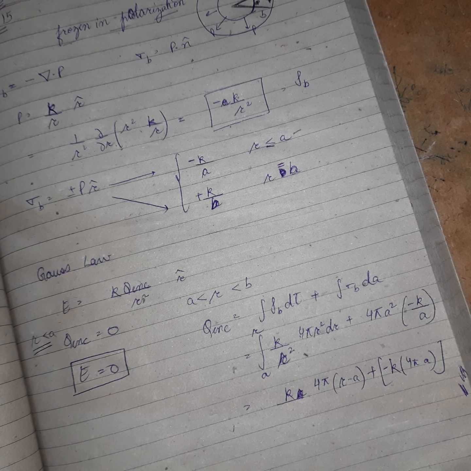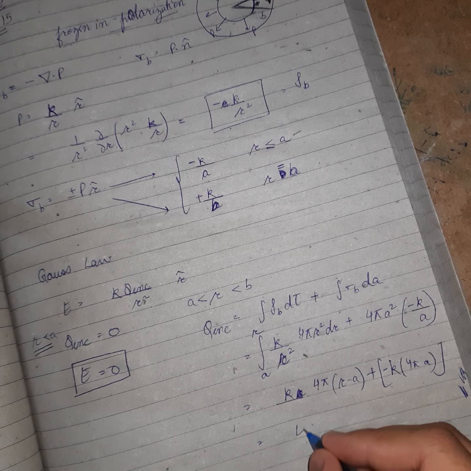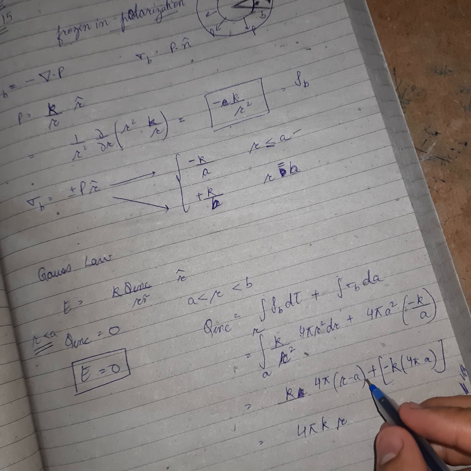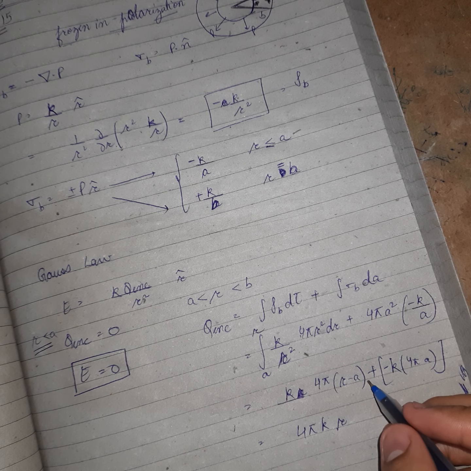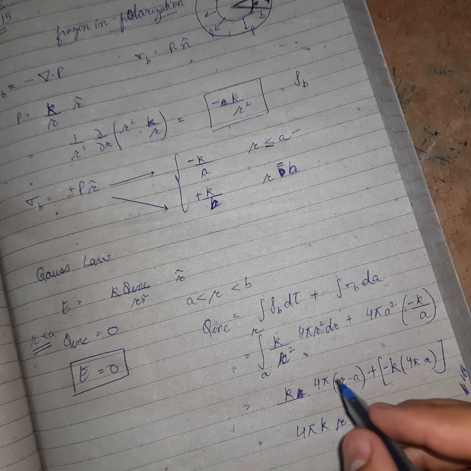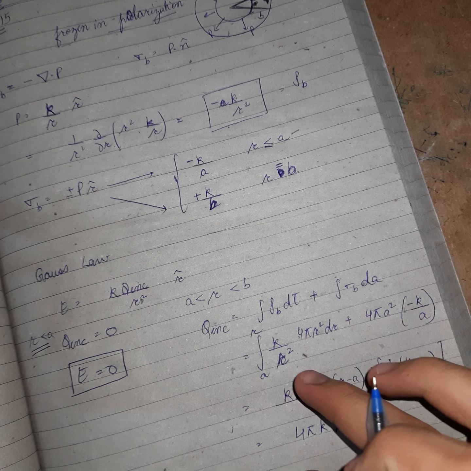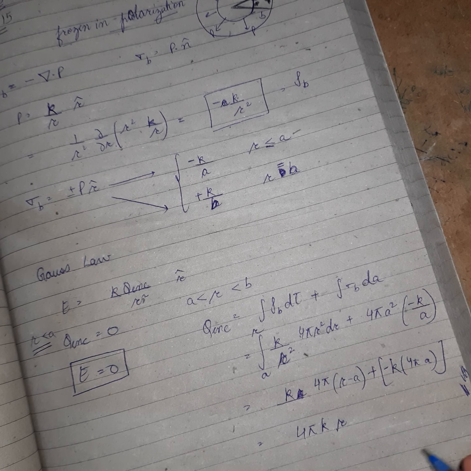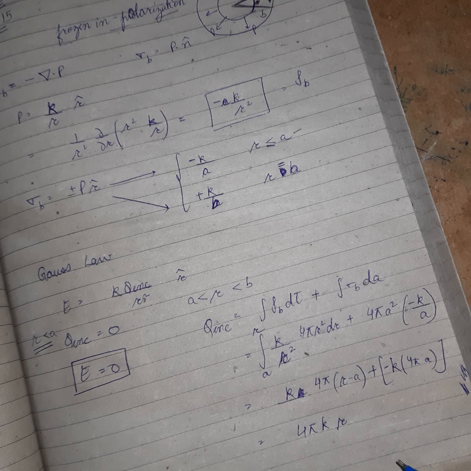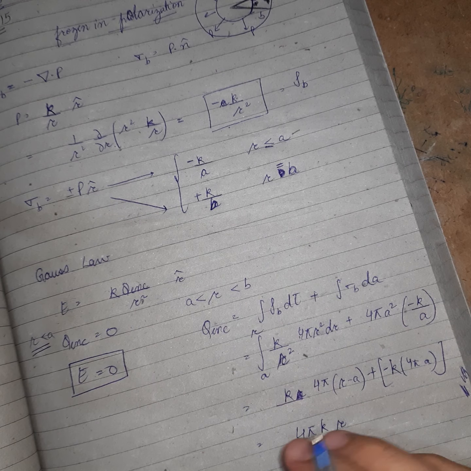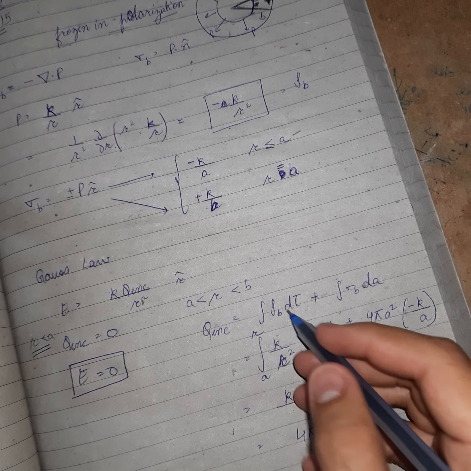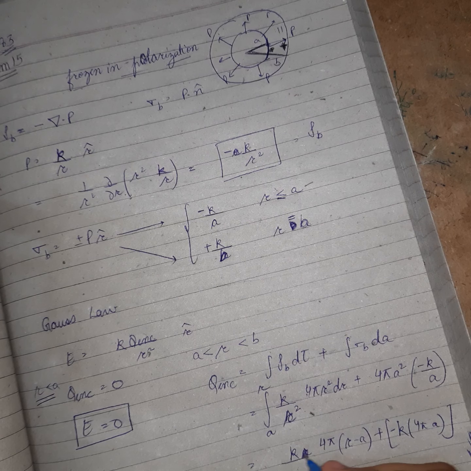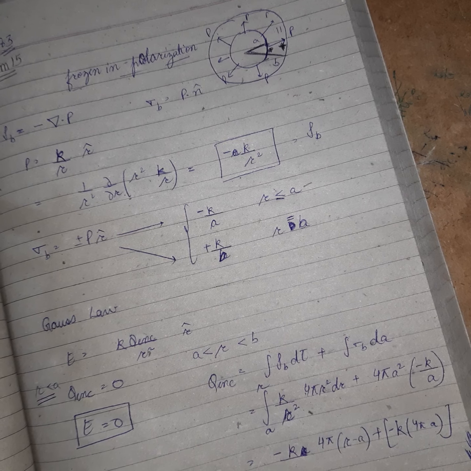All right, so on simplifying we get 4 pi K into R, and rho_b was negative, so we get a negative here.